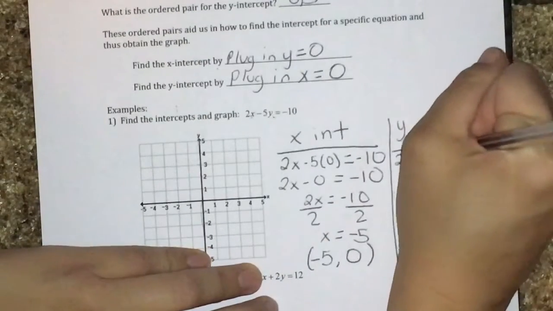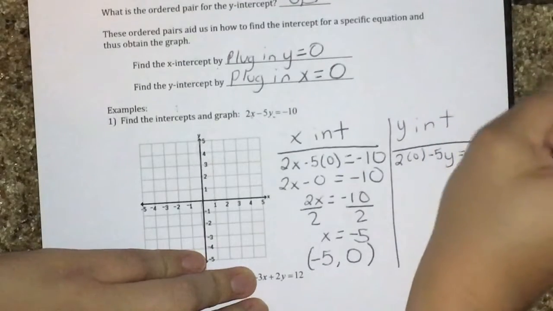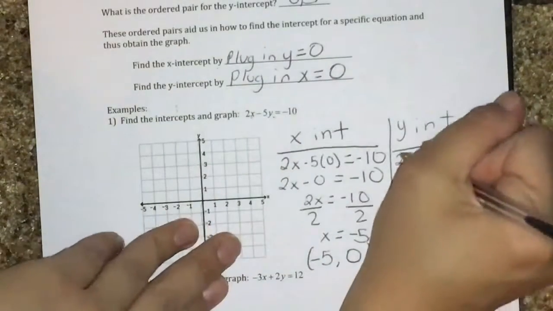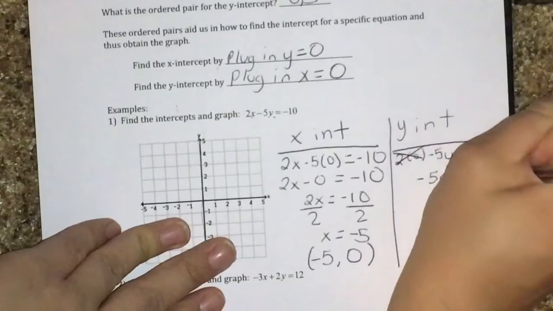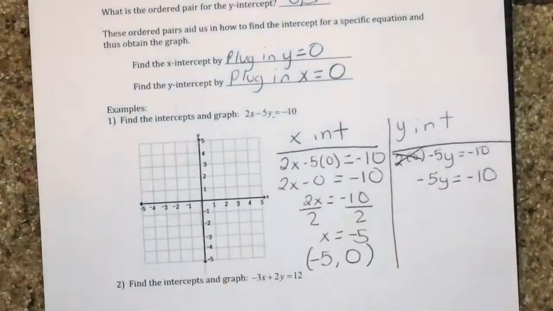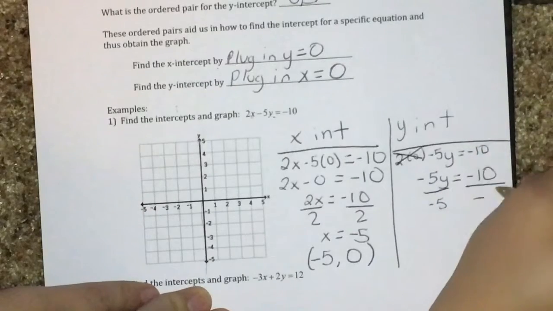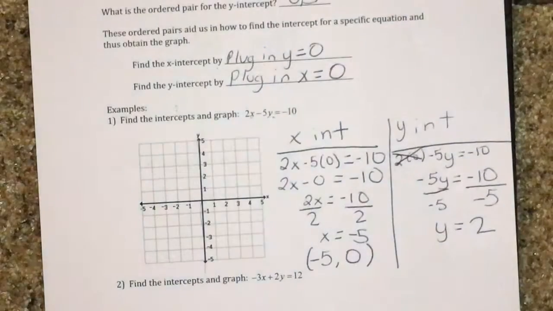So 2 times 0 minus 5y equals negative 10. Well, 2 times 0, we're just going to cancel that out. Negative 5y equals negative 10. Divide by negative 5. And y equals positive 2, because a negative divided by a negative is a positive.